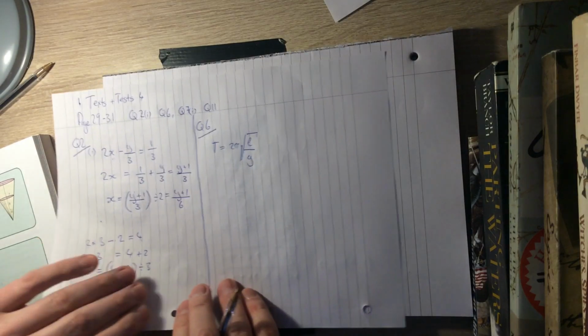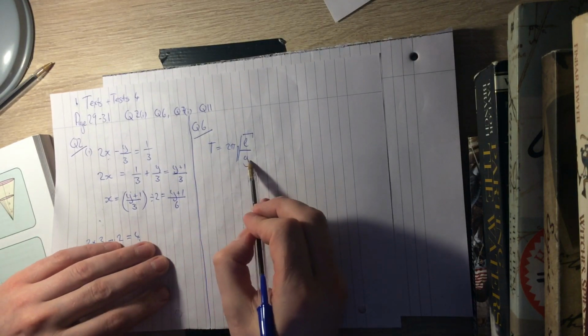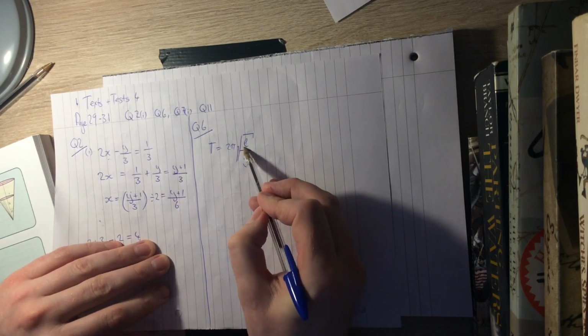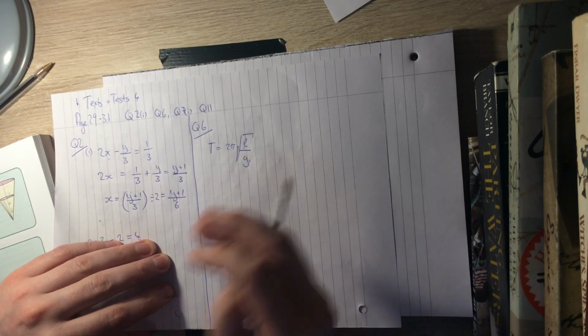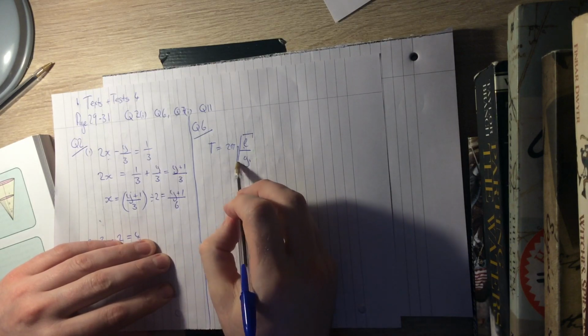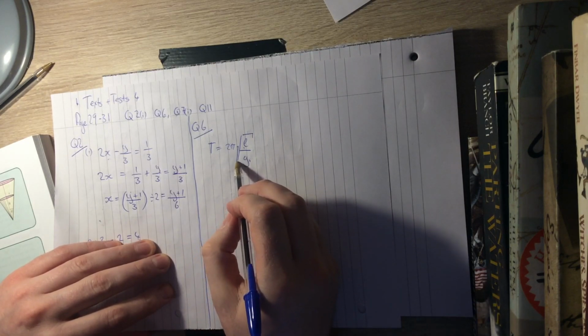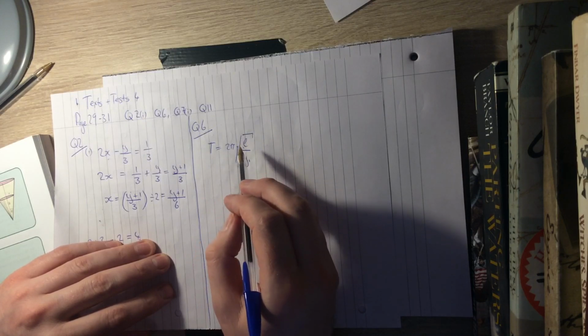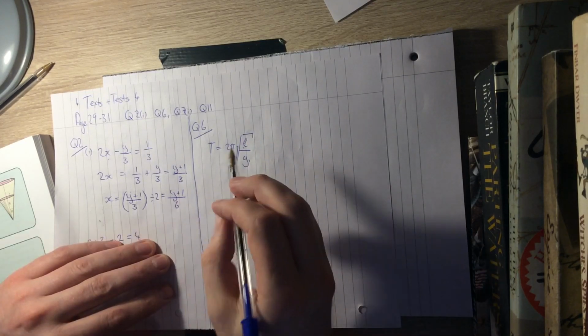Question 6 gives you this formula here. It's called the pendulum formula. It asks you to find L by itself. So to get L by itself. So in this question, you've got a square root. If you ever want to get rid of a square root, you need to square both sides, or isolate the square root and then square both sides, maybe more commonly. So I'm going to do that first.